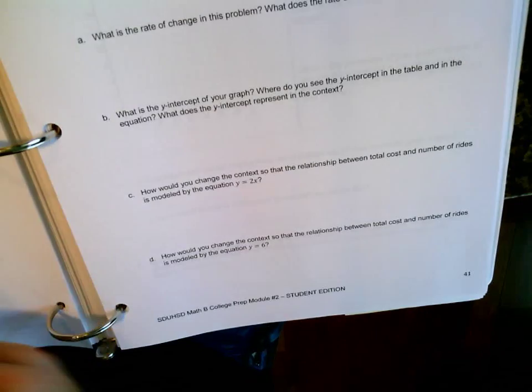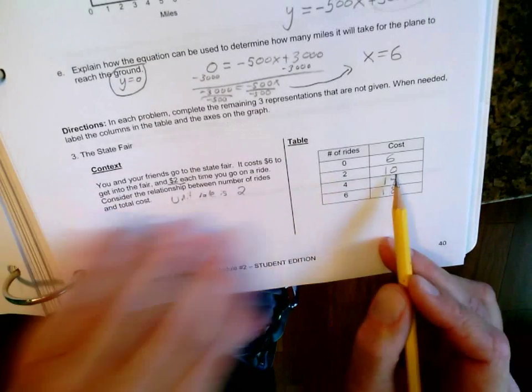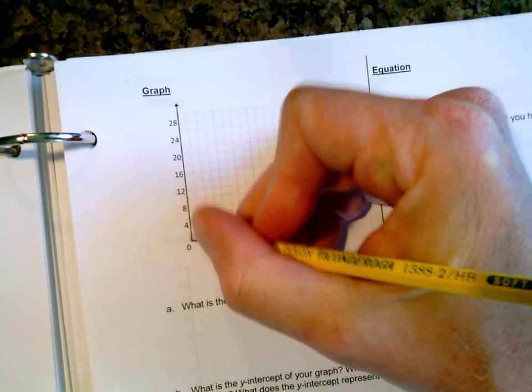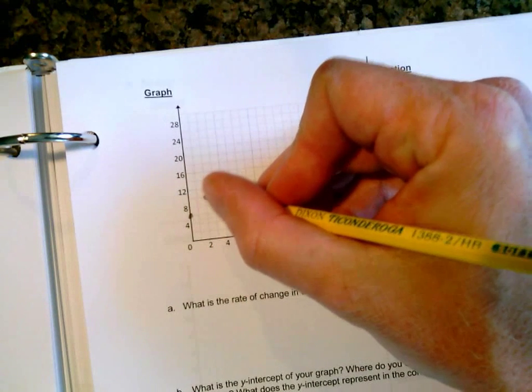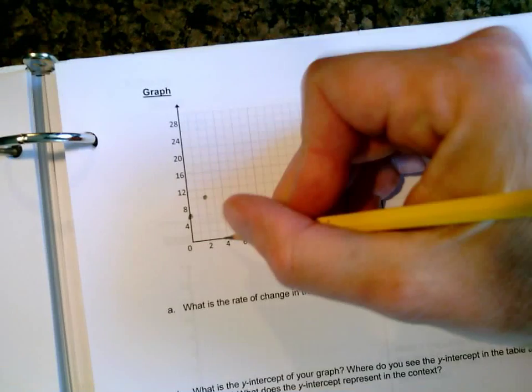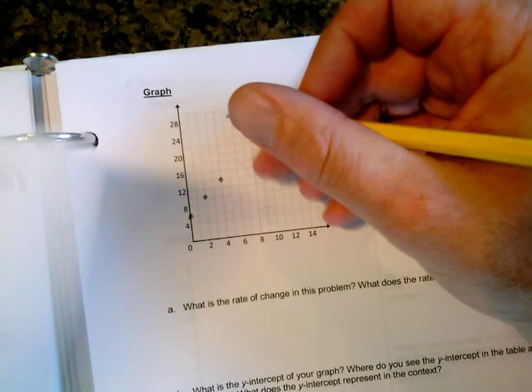So using the data points, just plot these points: 0, 6, 2, 10, 4, 14, and 6, 18, right?